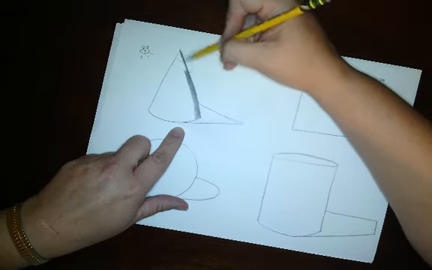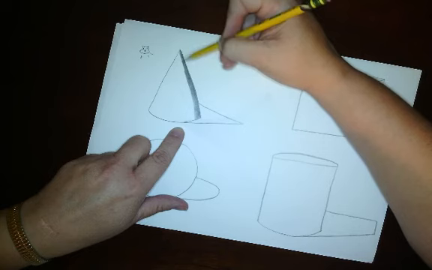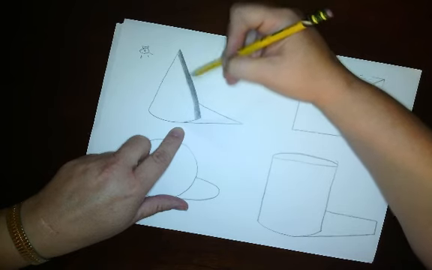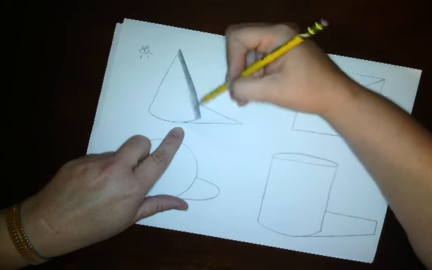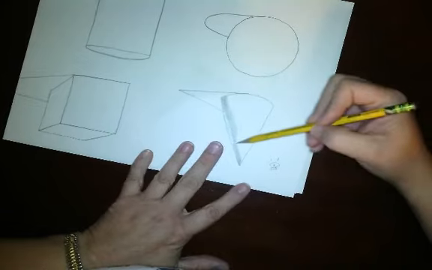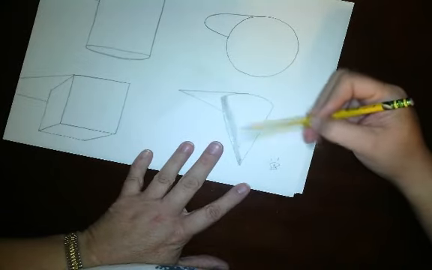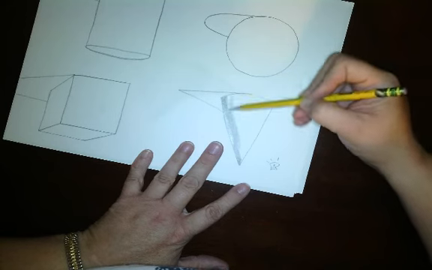And if you're having trouble with lines in your drawing, you can always color or shade from the opposite direction. So see, I'm going vertically, so I could turn my paper around and color horizontally. Okay. I'm going to turn it upside down. Shade from this direction.